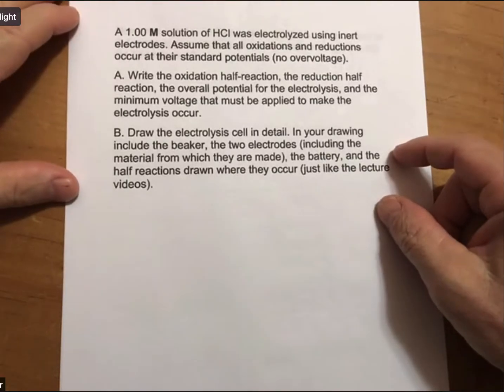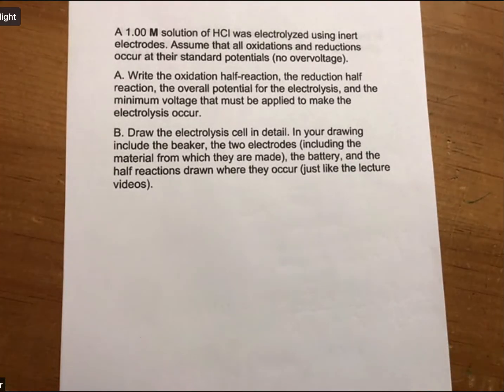1 molar solution of HCl was electrolyzed using inert electrodes. Assume that all oxidations and reductions occur at their standard potentials, no overvoltage. Write the oxidation half reaction, the reduction half reaction, the overall potential for the electrolysis, and the minimum voltage that must be applied to make the electrolysis occur.